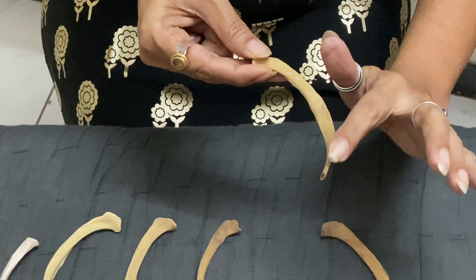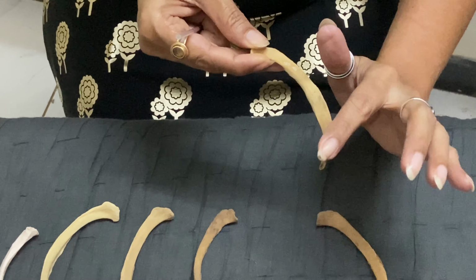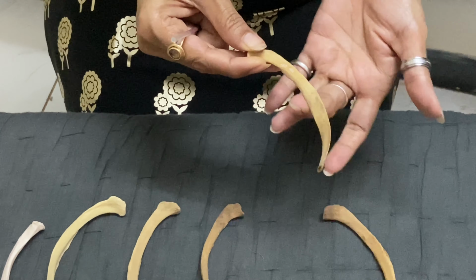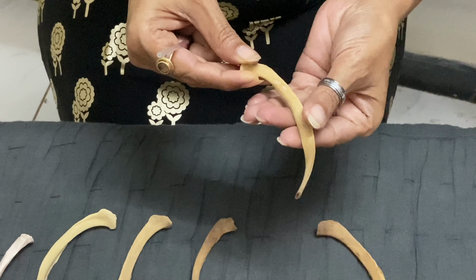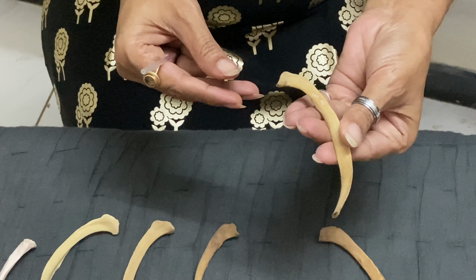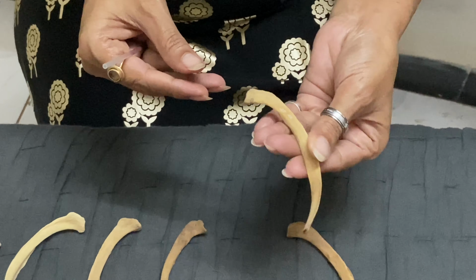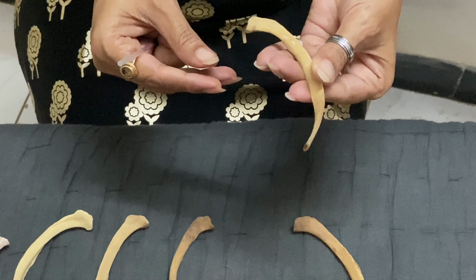The superior border is sharp, the inferior border is rounded. Keeping these in mind, we can identify that this 12th rib belongs to the left side.